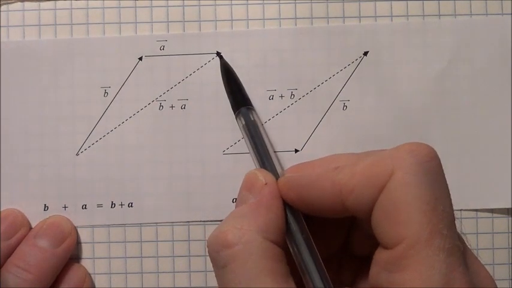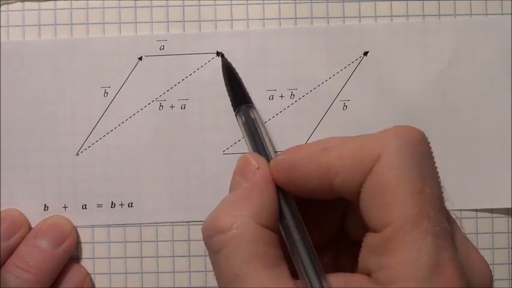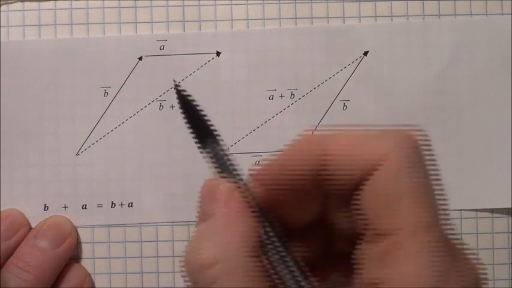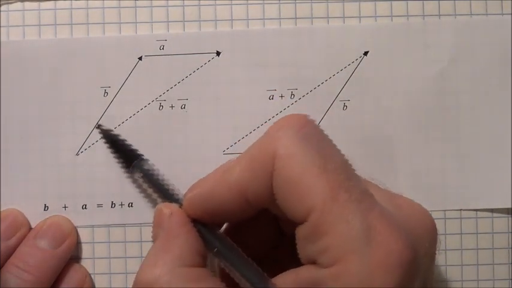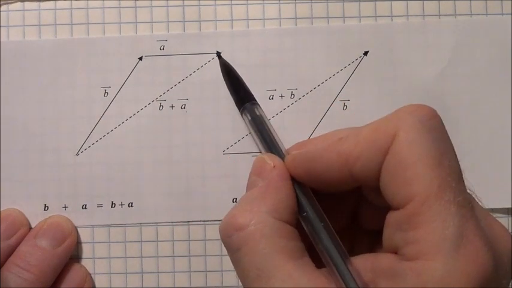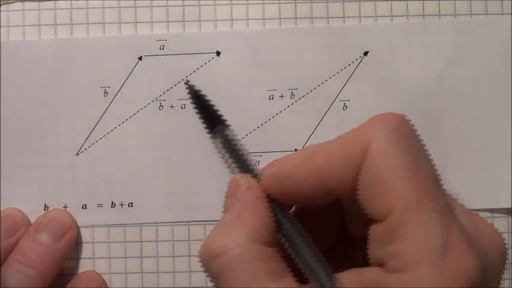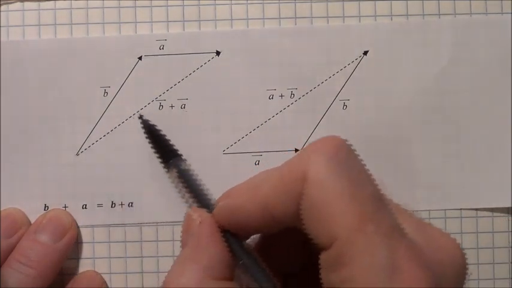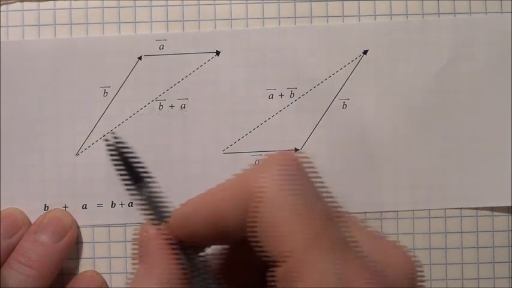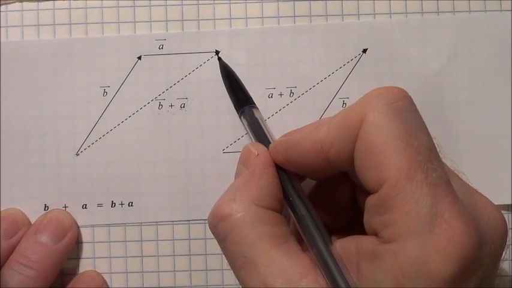So the resultant displacement, or the resultant location, is going to be vector B plus vector A. So if we went along vector B and then along vector A, that would be the same as going along this line. There's this vector here, which is vector B plus A. So this is actually a new vector, vector B plus vector A, from the tail here to the head here.